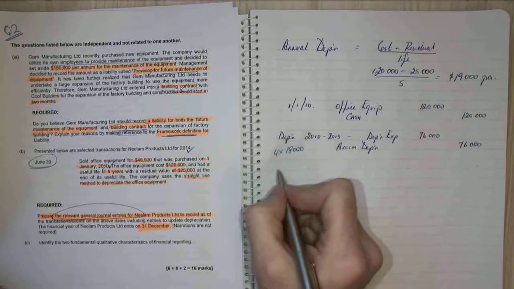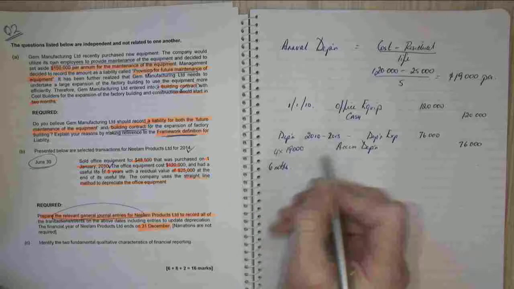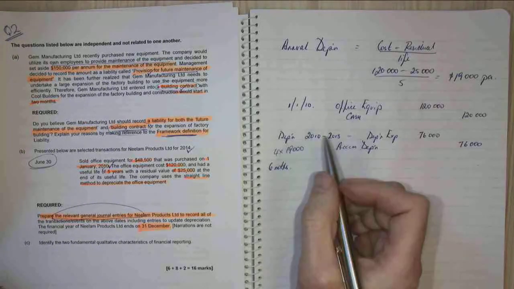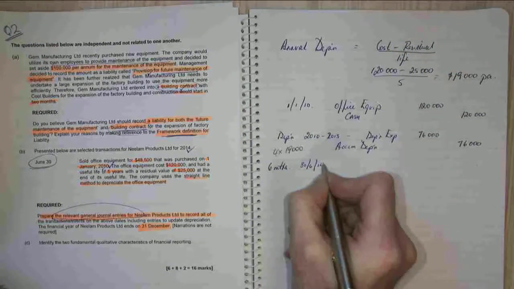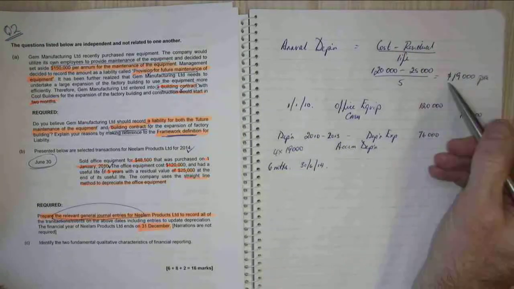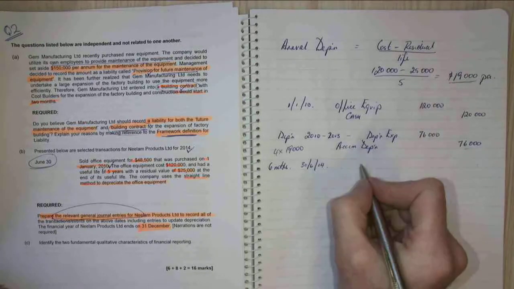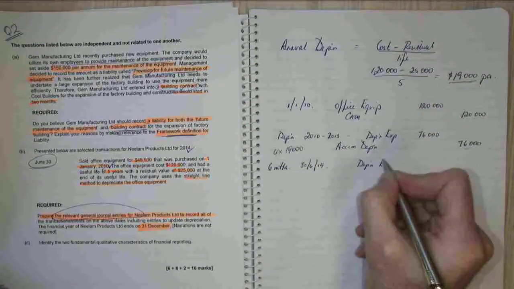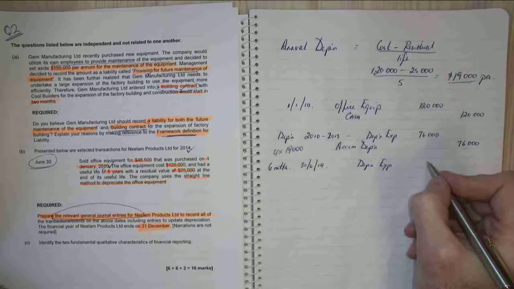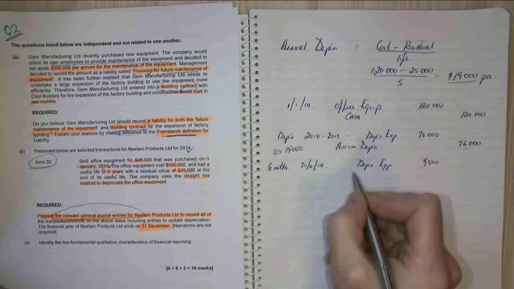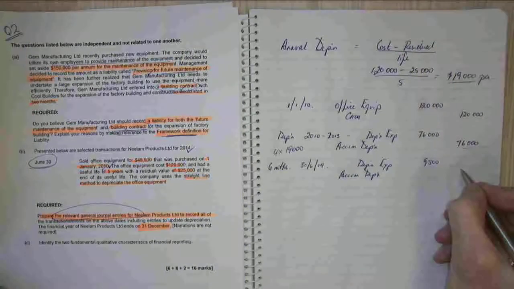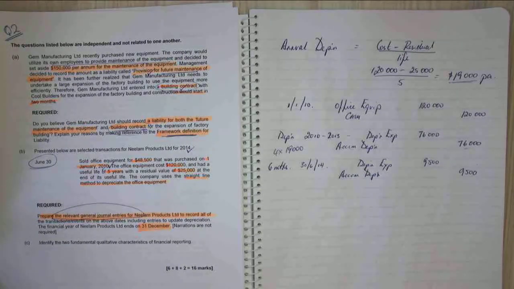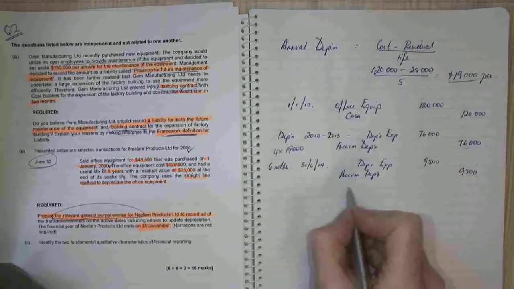And now I'm going to do the depreciation for the 6 months to the 30th of June, which will be half of that. So depreciation expense is 9,500 and accumulated depreciation is 9,500. Alright. Now we're talking the sale. So that's my journal entries to that point.